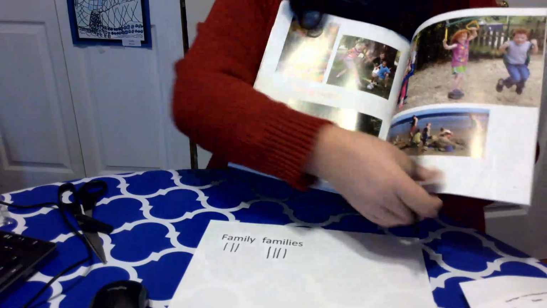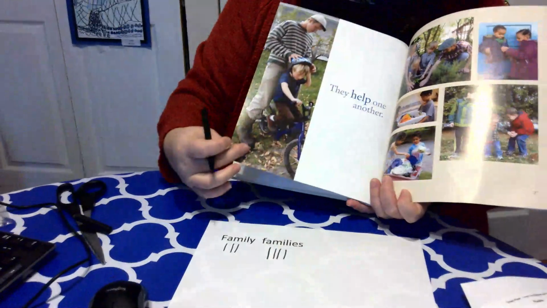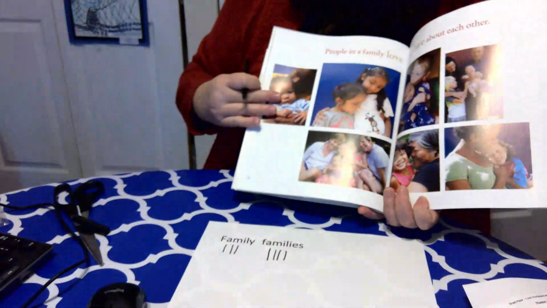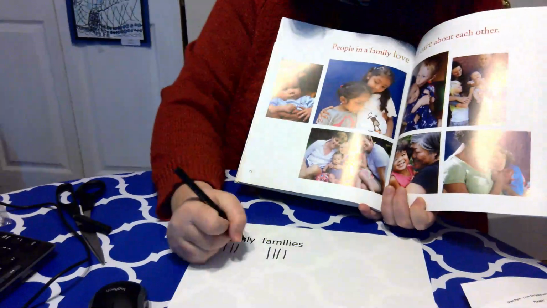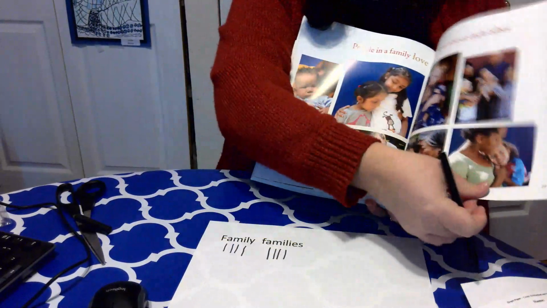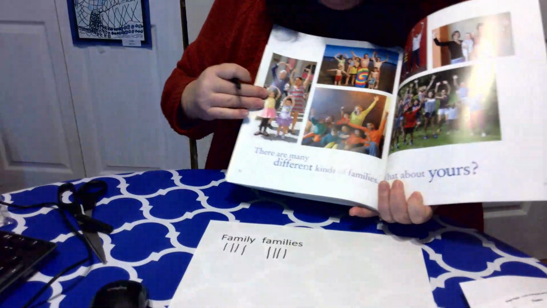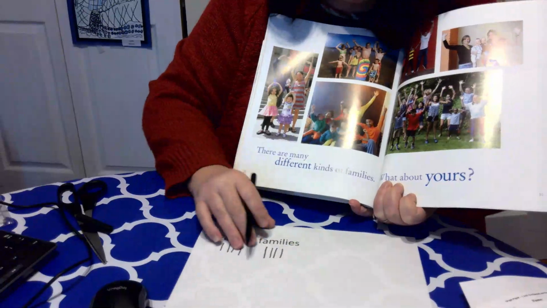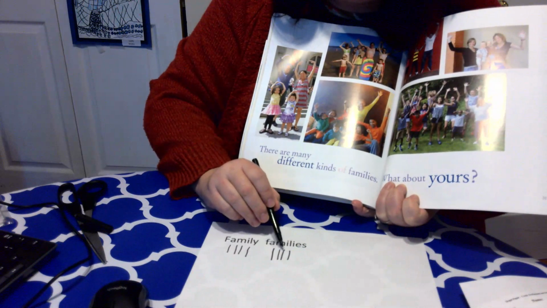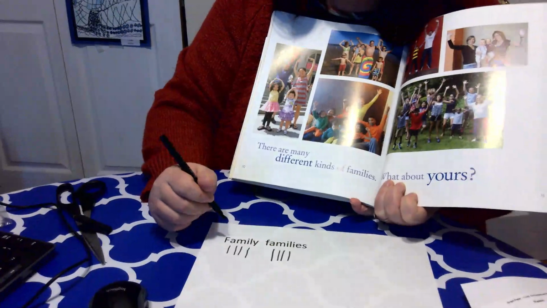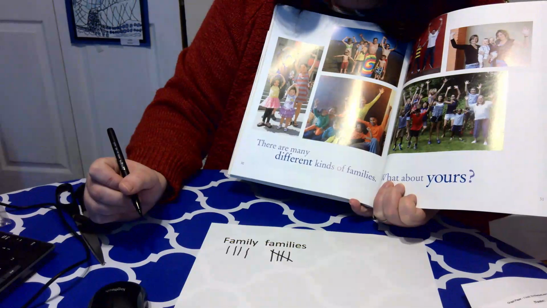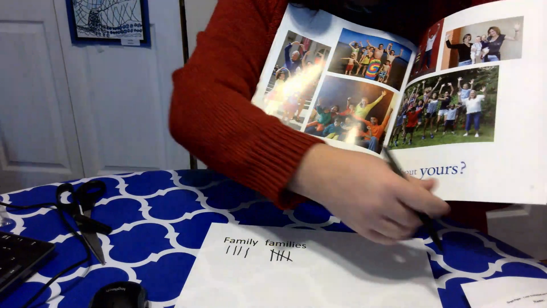Being together, no, none on that page. They help one another, none on that page. People in a family, here we go. There are many different kinds of families. Now, if you notice, I already have 1, 2, 3, 4. When you get to your fifth line, you go like this. And that's how you count 5. Okay?